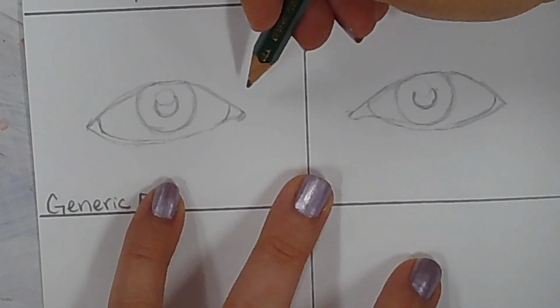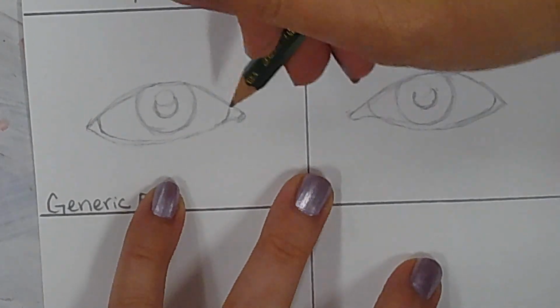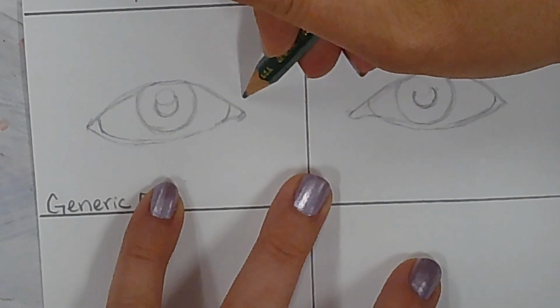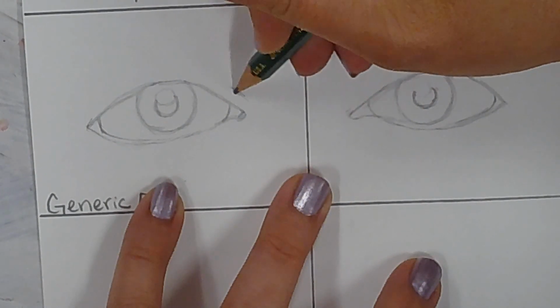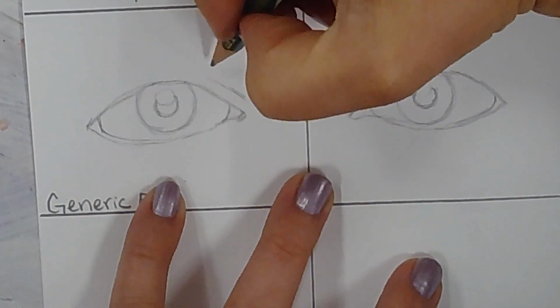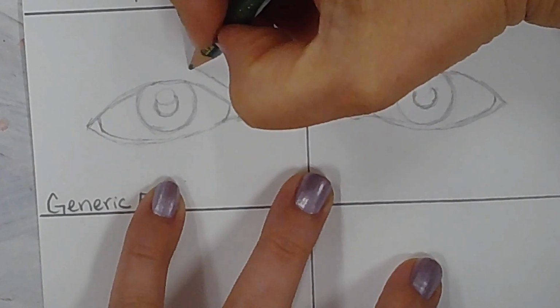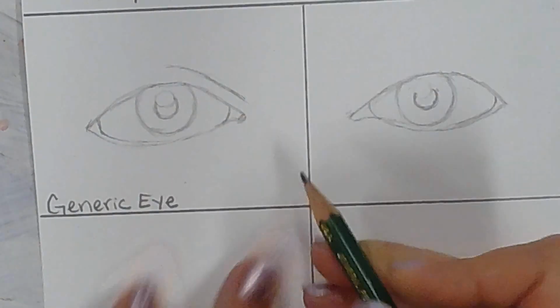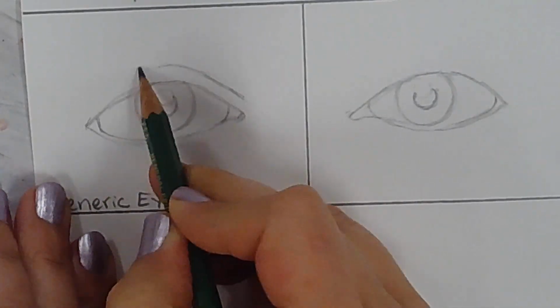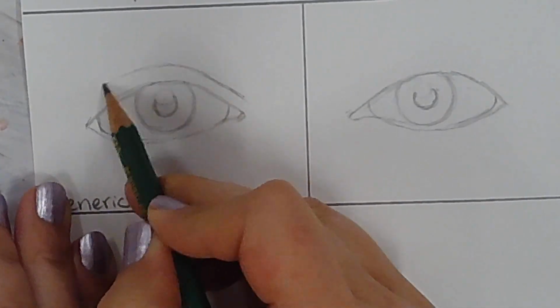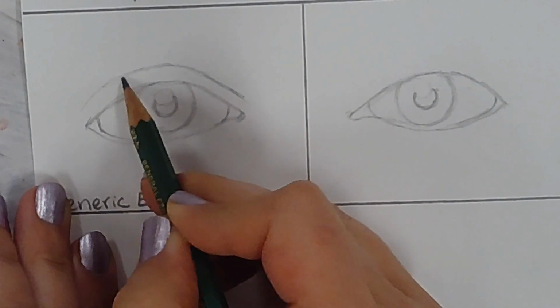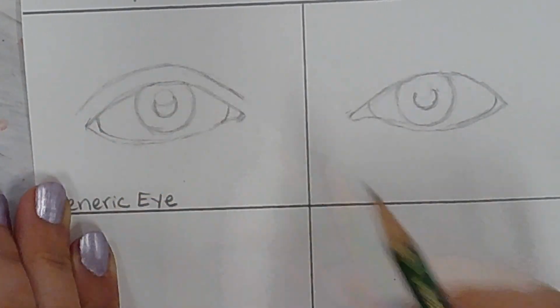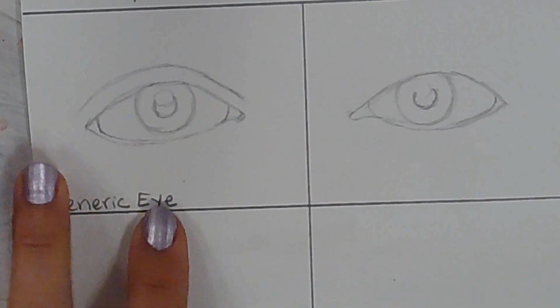Upper eyelids are, again, very personal to each person. This person's upper eyelid is closer by the caruncle, and then it gets a wee bit further away. Through here, and runs alongside the eye.